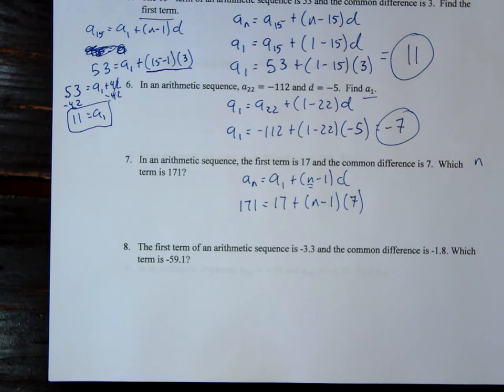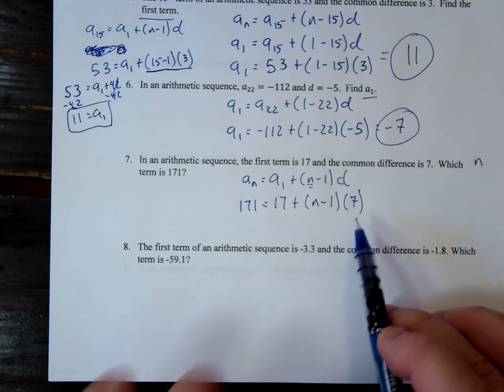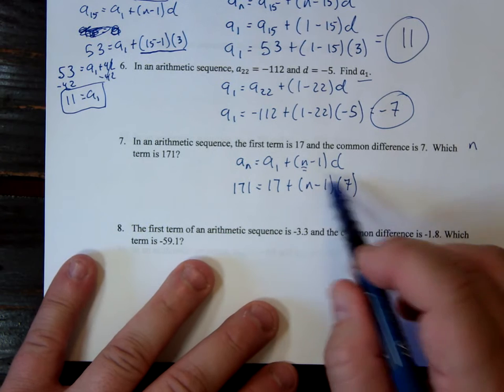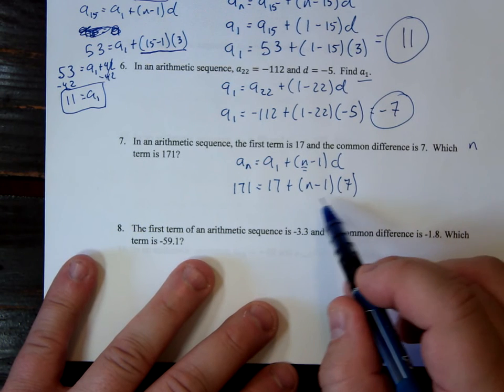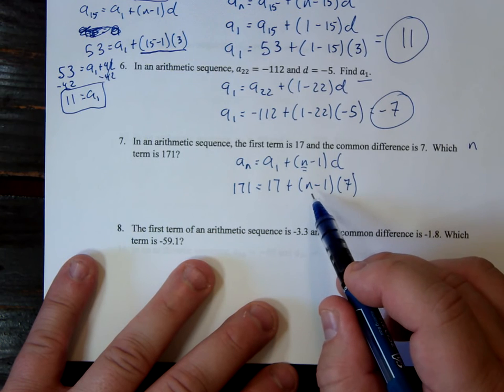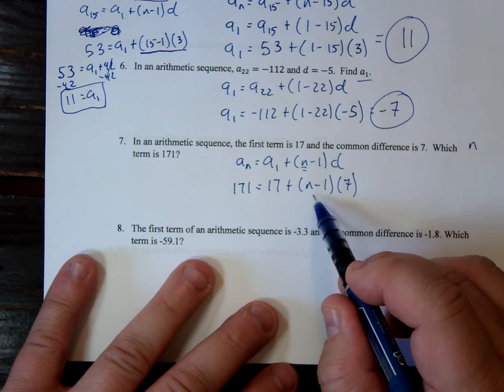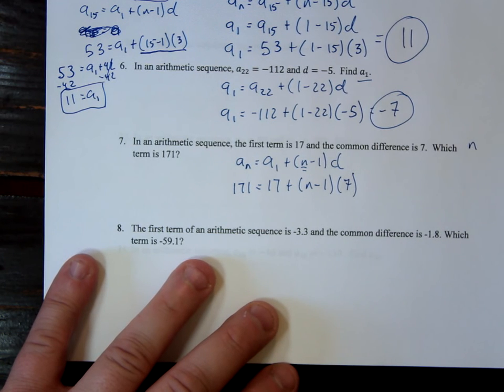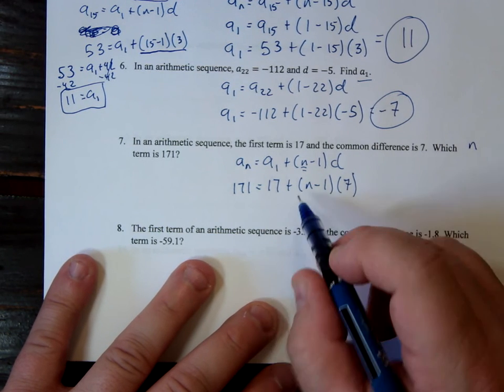So a lot of people just see this, well, maybe not because the 7's on the back side, maybe you don't notice right away, but you could distribute the 7, but you don't need to. This n is, again, a whole number. It's going to work out. So it just takes really 3 quick steps to solve for n. First, subtract that first term out.